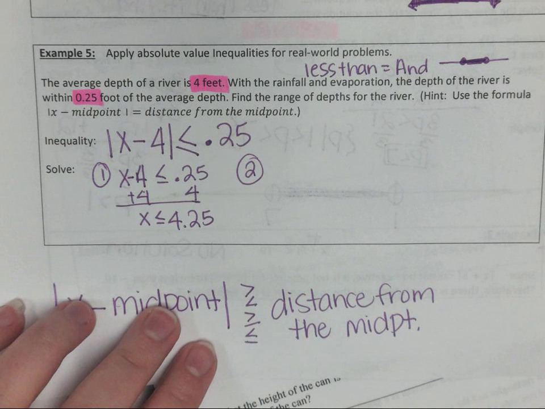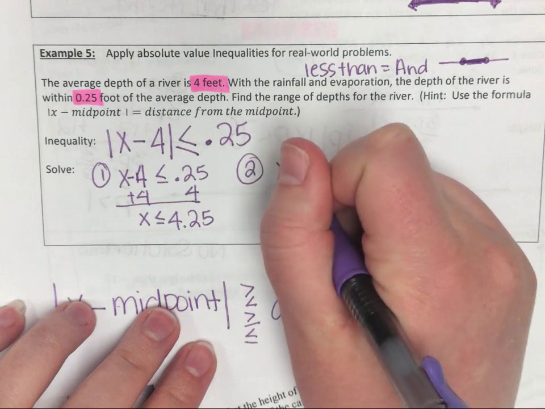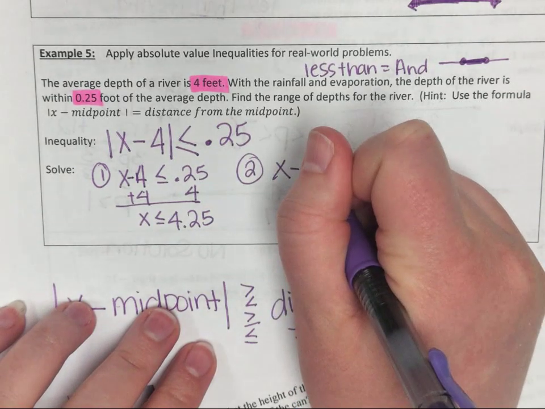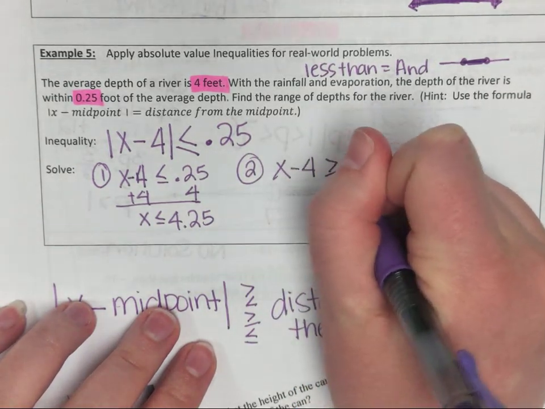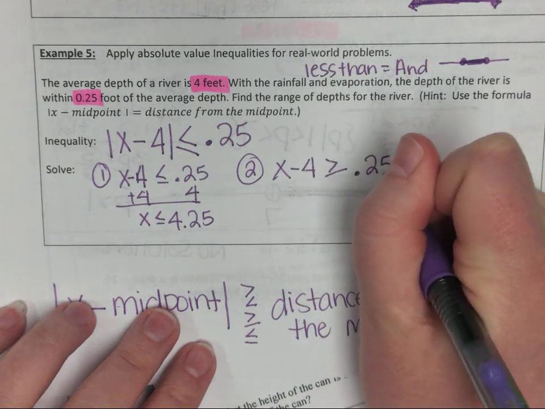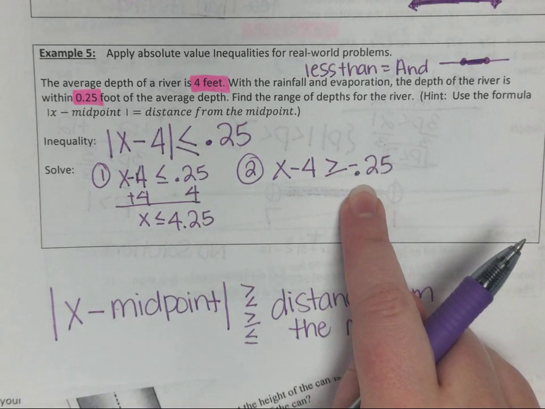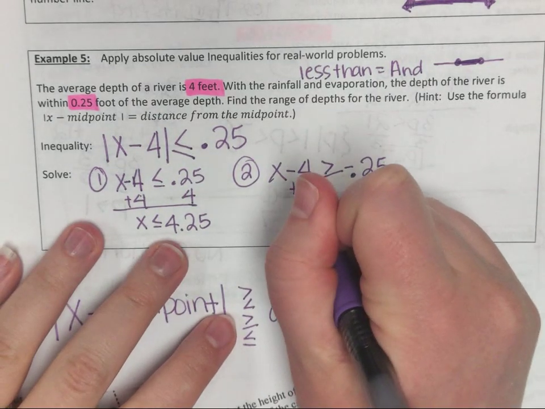Now on case 2, what are the 2 things that change? The symbol and the sign. The inequality is going to flip, and then the 0.25 is going to become a negative. So we flip the inequality and change the sign. Then we solve it the same way.